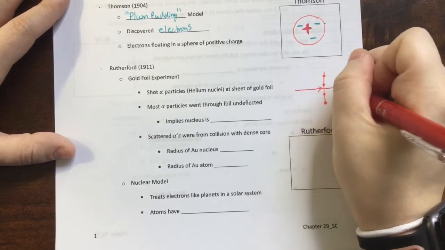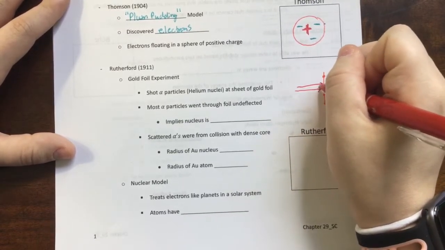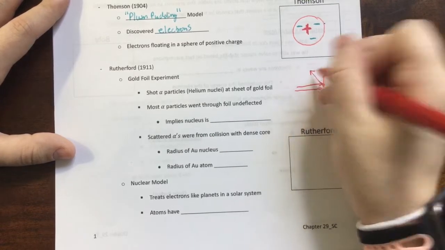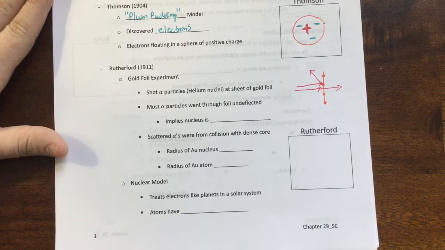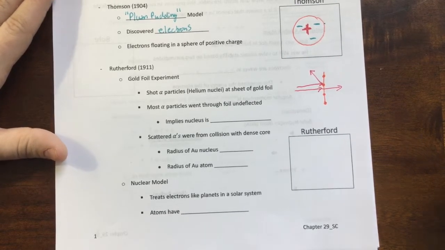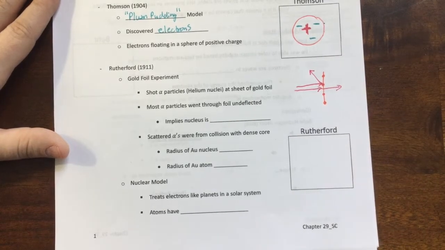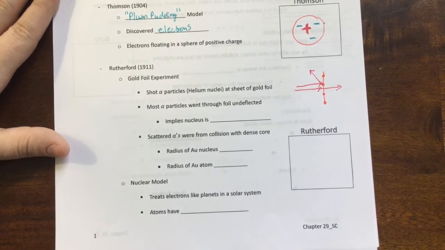So this one will go right through. If we shot this one, though, it would bounce off that and it would be deflected. Probably not at that angle, but still. The ratio of alpha particles that went through to alpha particles that were deflected gave an approximate size of the nucleus of a gold atom.